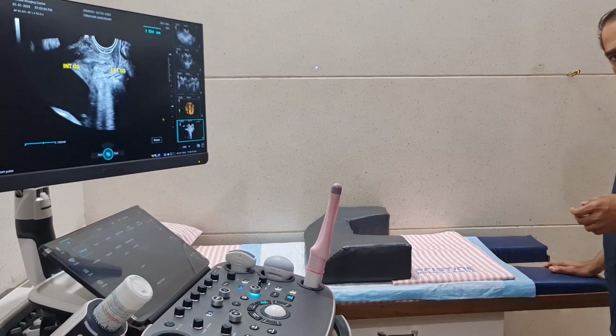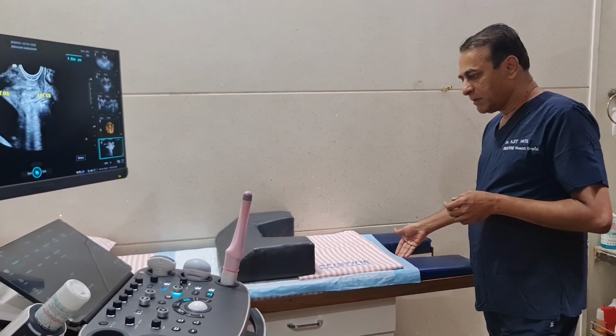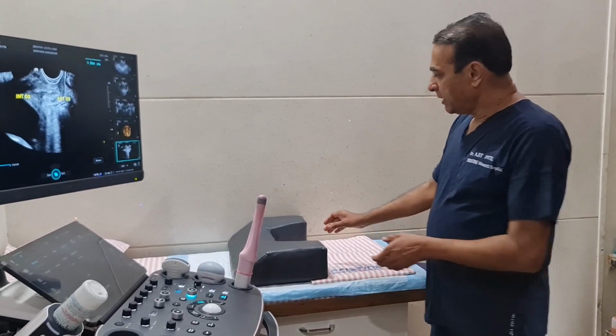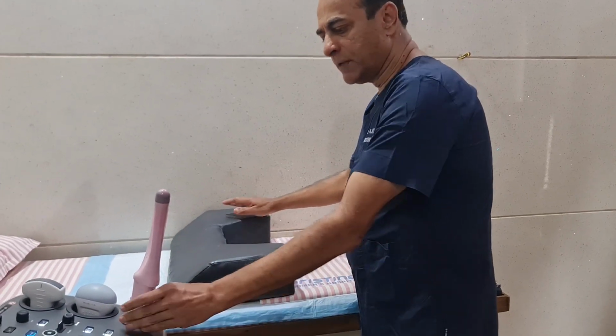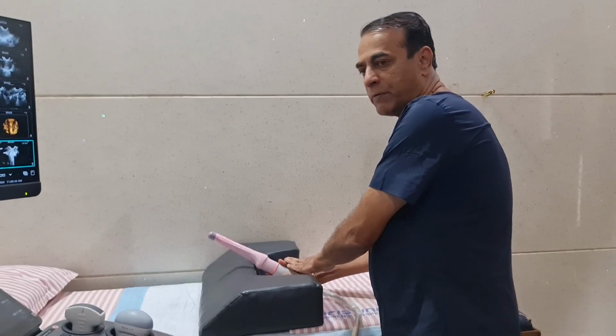Take the patients to the edge of the table, and if the table has got a lithotomy curve like this, it will be very easy. If it is not there, then you can design a pillow like this, which can be kept under the patient's buttocks so that the probe can be maneuvered, the probe can be moved quite comfortably.